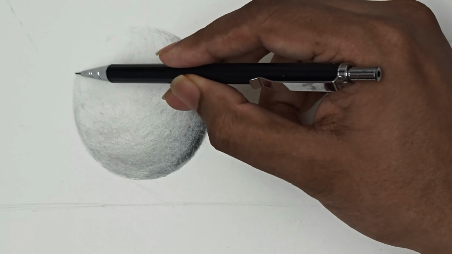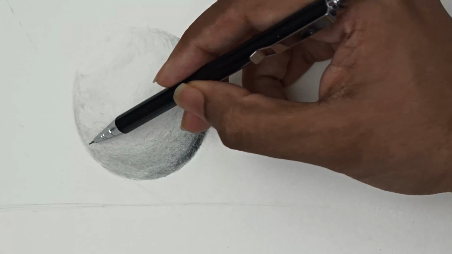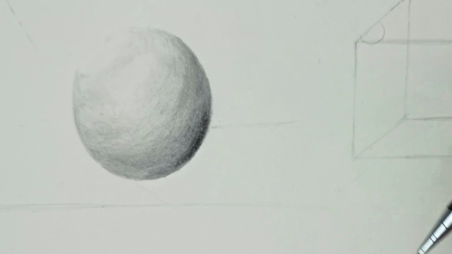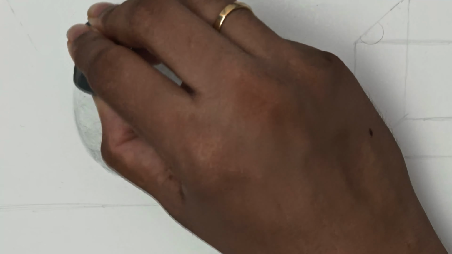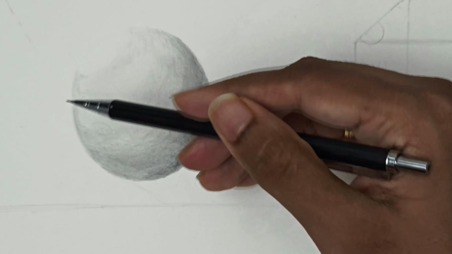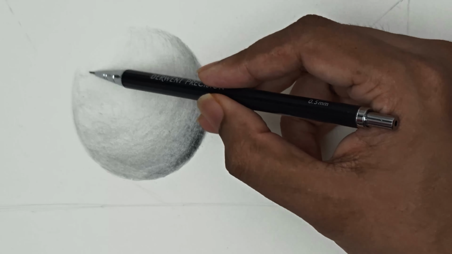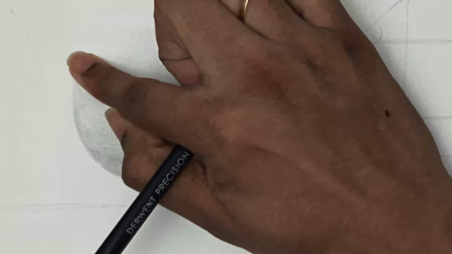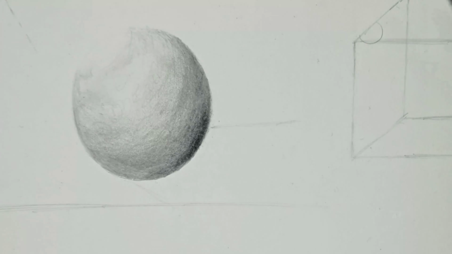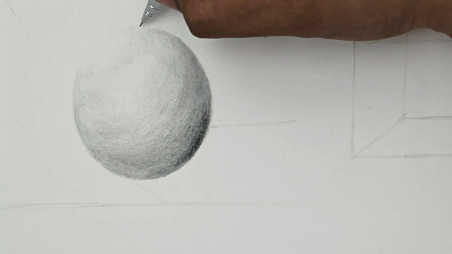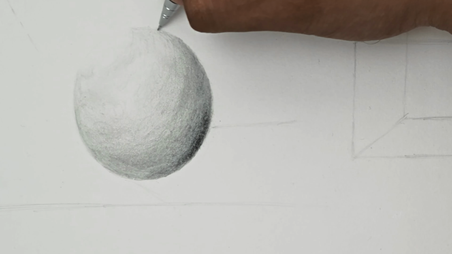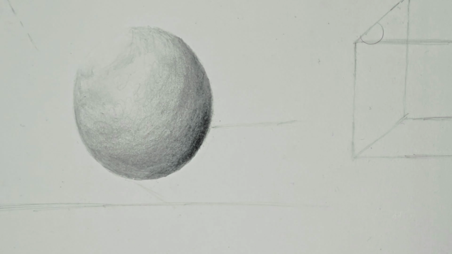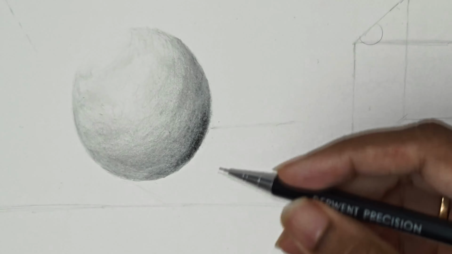I don't want to call it a border, rather a demarcation where the sphere ends and the environment begins, right? But for the highlights, it should be even more subtle. There should not be any hard, clear demarcation that it ends here. That has to be taken care of. Fair enough.